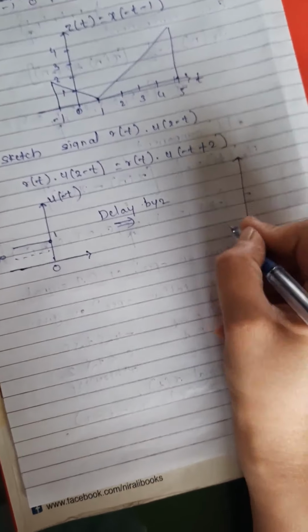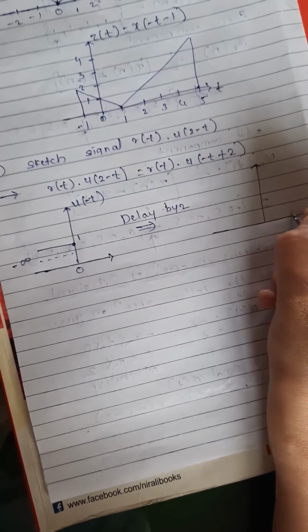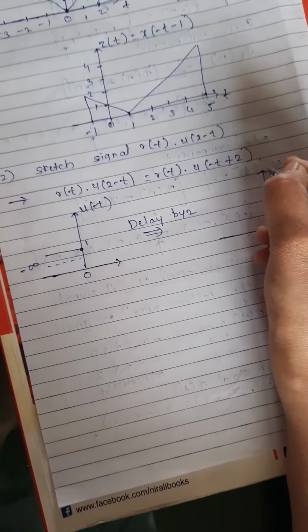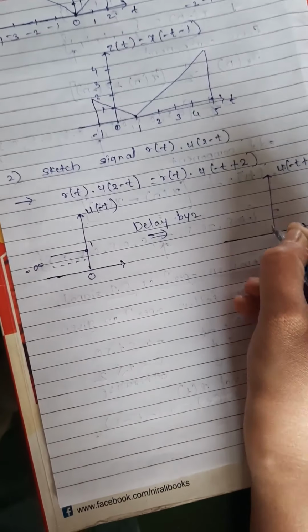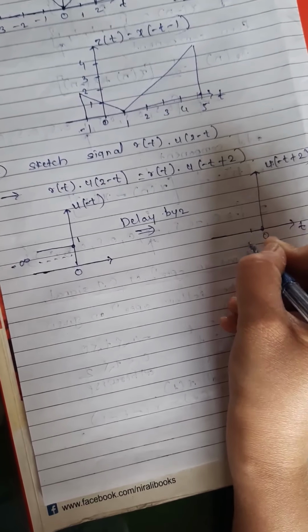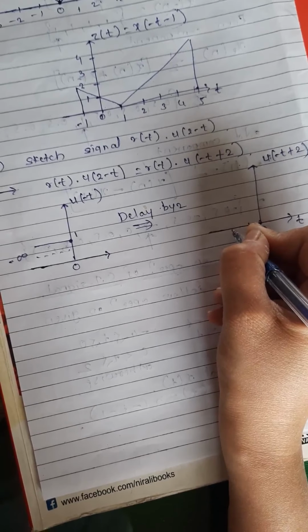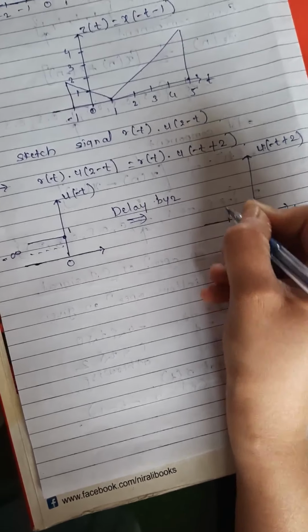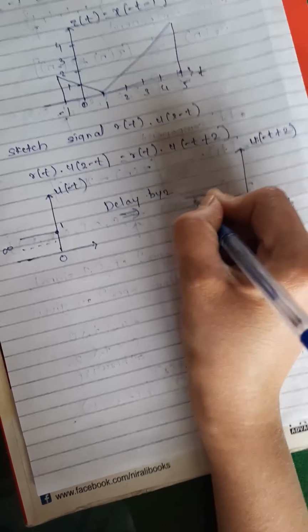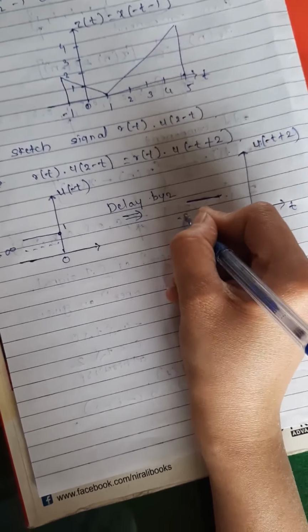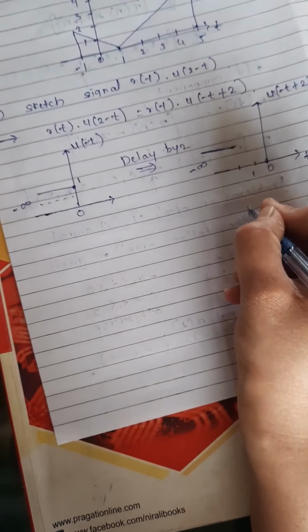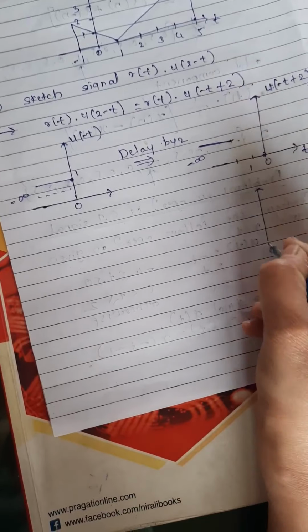We can draw this signal as it is t, it is u of minus t plus 2, it is 0, 1 and it is next one. So from here we have to draw this 1 signal up to the minus infinity, and we have to draw R of t signal.